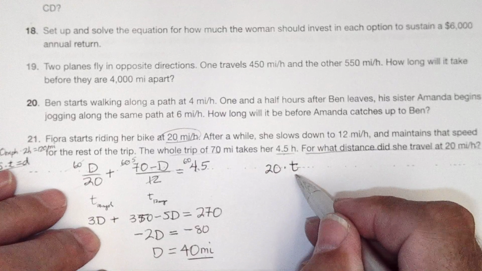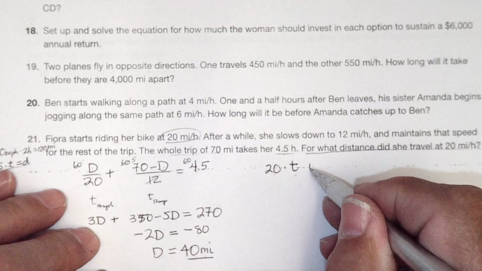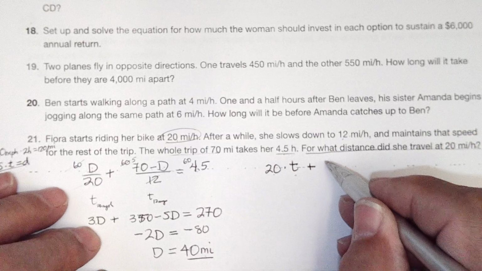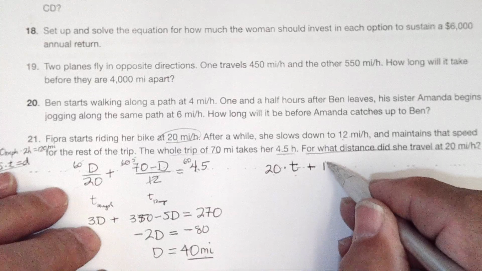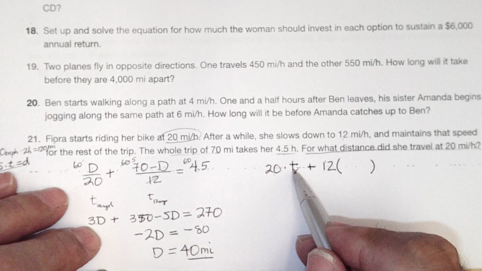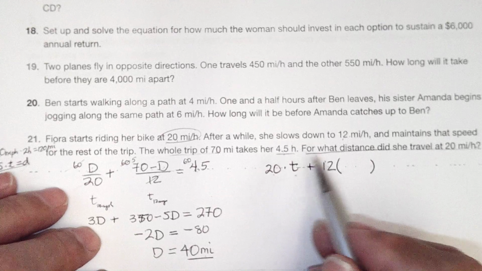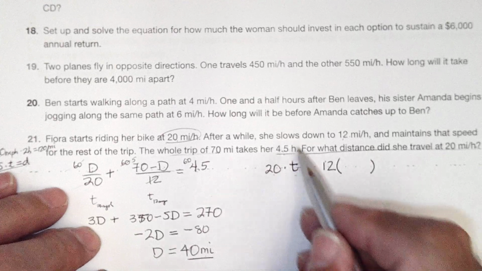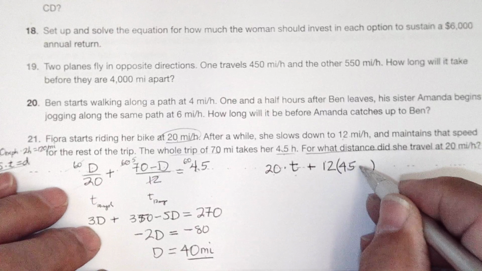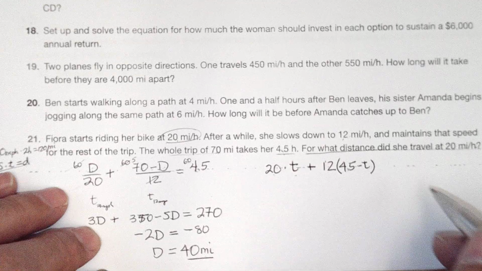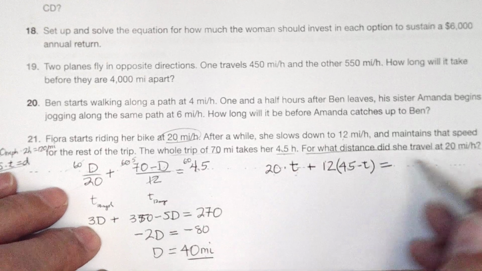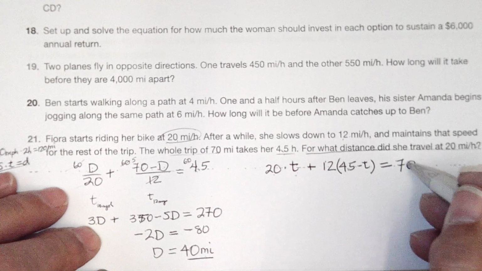And that would be the distance going at 20, plus the speed at 12 times how much time she spent doing that. Well, the rest of the time. So if she used t up so far, what's left is 4.5 minus t. And that would be the distance there. The total distance had to be 70.